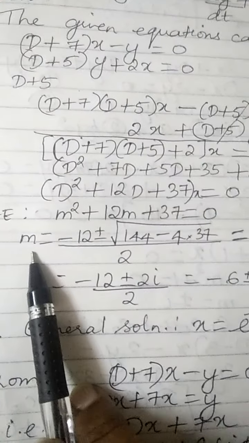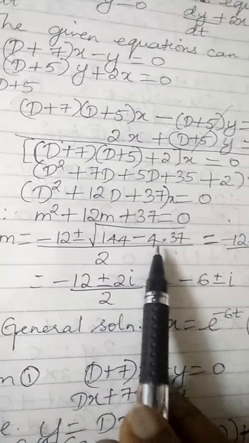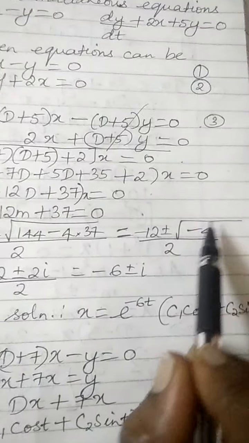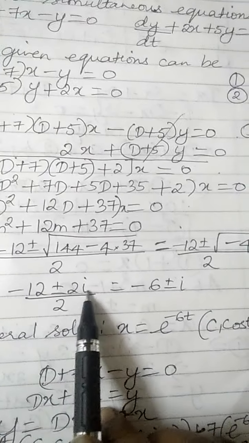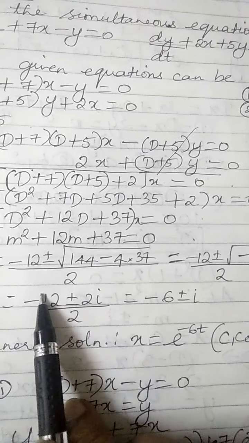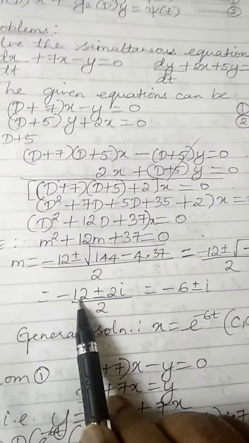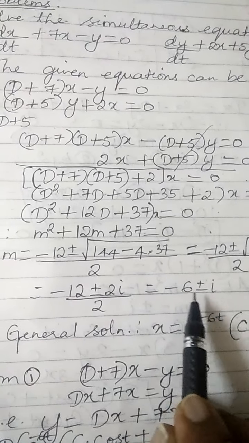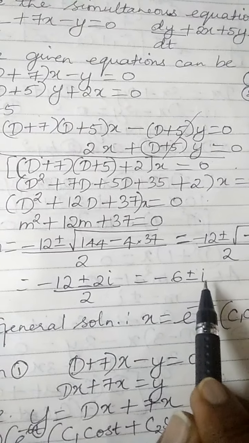We can see that we cannot factorize, hence use the formula and solve. So m is equal to minus 12 plus or minus root of 144 minus 4 into 37, by 2. That's equal to minus 12 plus or minus root of minus 4, by 2. Root of minus 4 is nothing but 2i. 2 is common in the numerator and 2 by 2 is 1. So m is equal to minus 6 plus or minus i. This is nothing but imaginary and distinct roots.